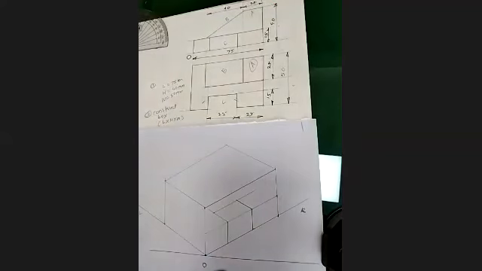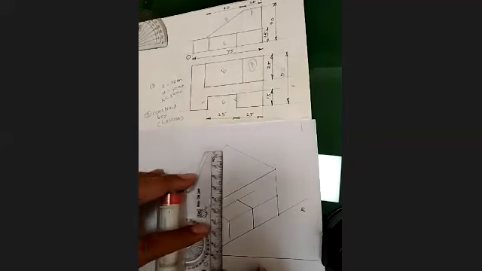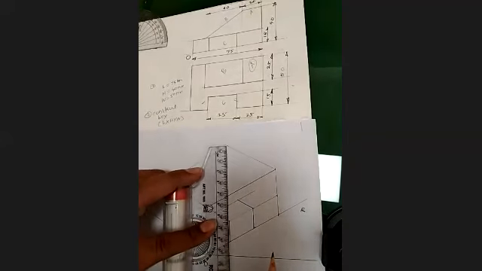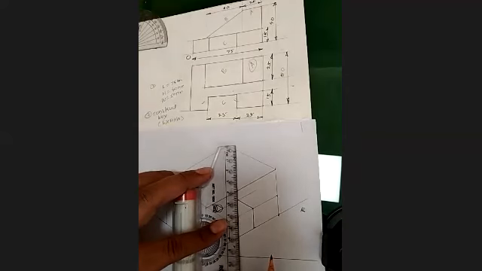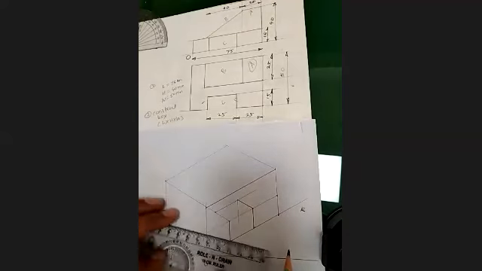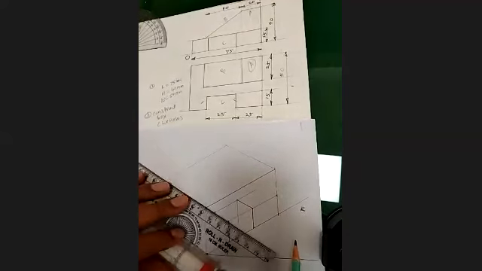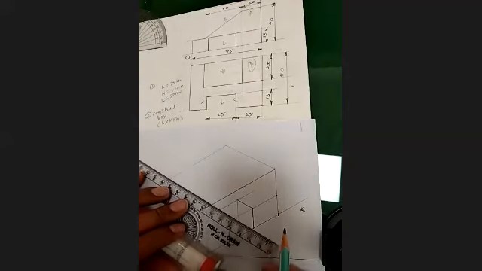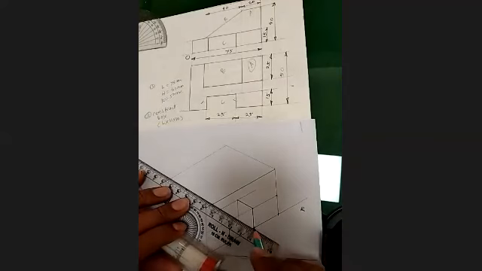Now this is the slot you are going to get, but this edge will be visible as well as the vertical edge. So from the corner, we'll take a line parallel to the vertical axis, and then we'll take the edge from this base. It intersects here.